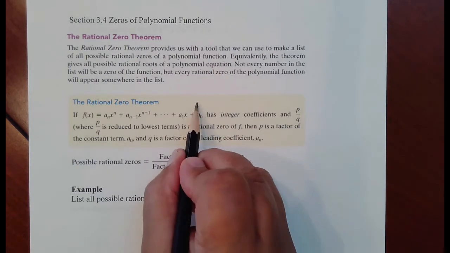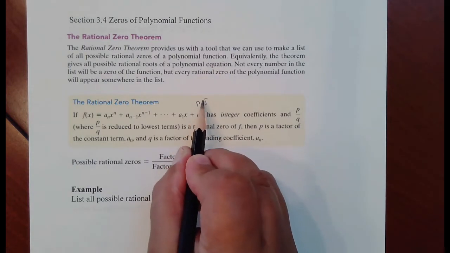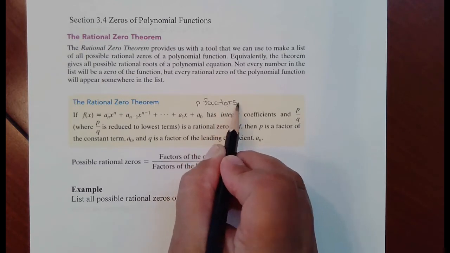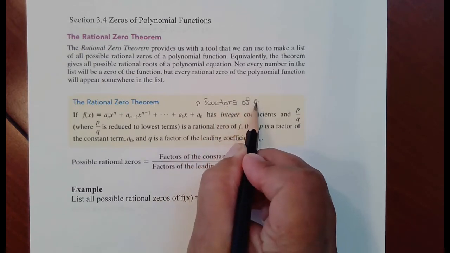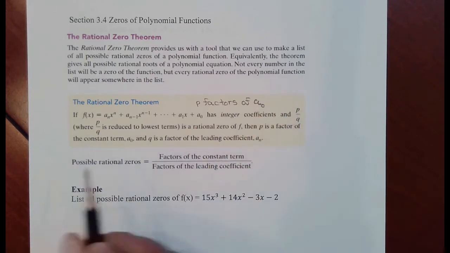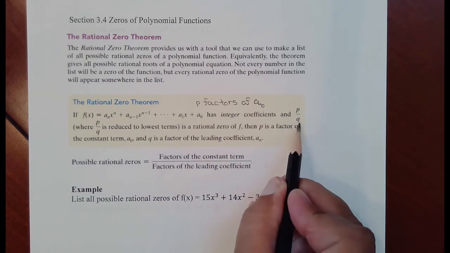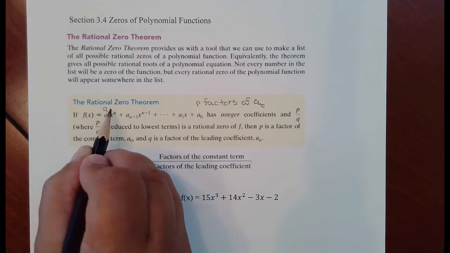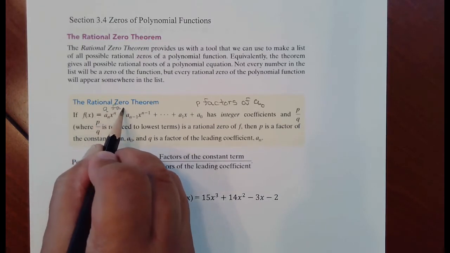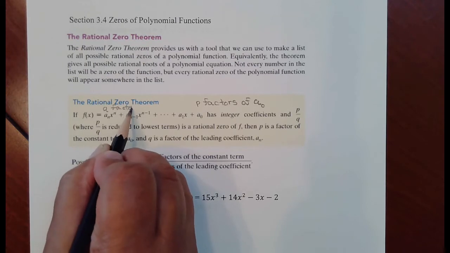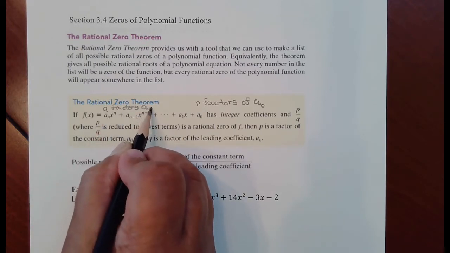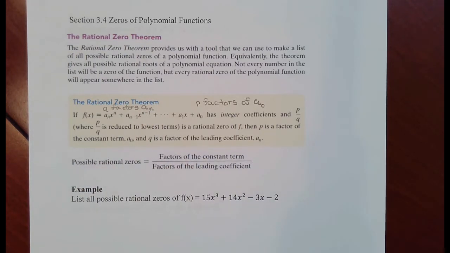The p's will come from the factors of the constant, which they're calling a sub 0 here. And the q that you're seeing in the denominator when we make these fractions, that comes from right here. And again, they will be the factors of what's called the leading coefficient. They're calling it a sub n here. Okay, so we're going to work on doing that.